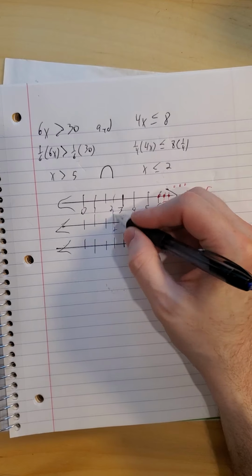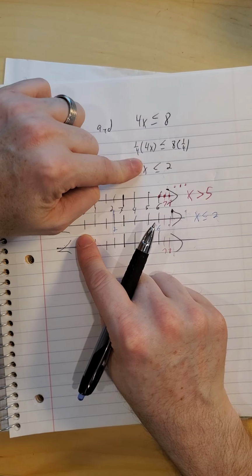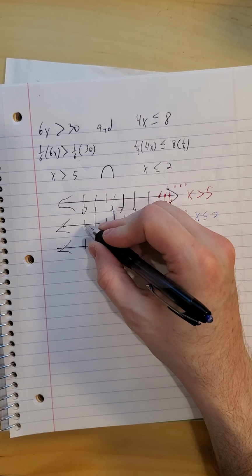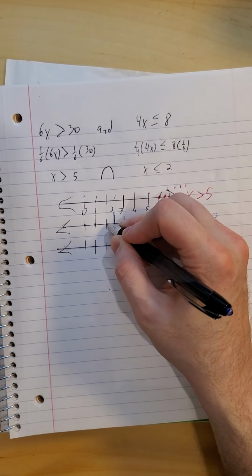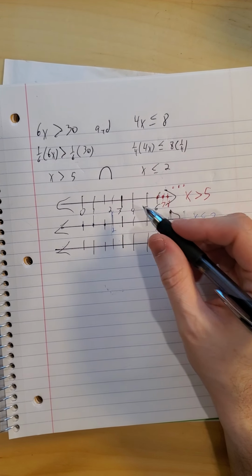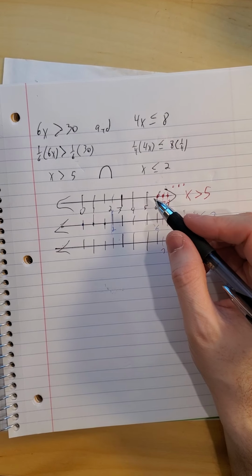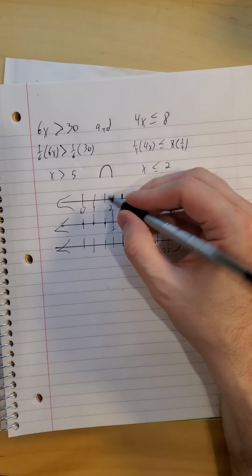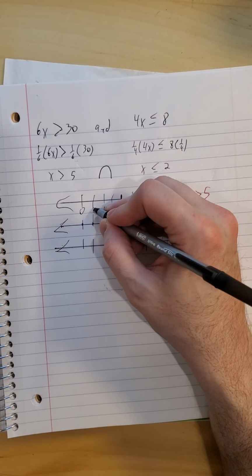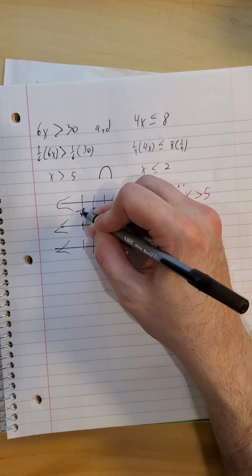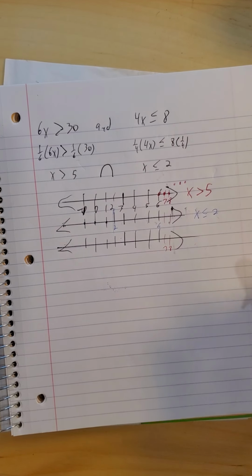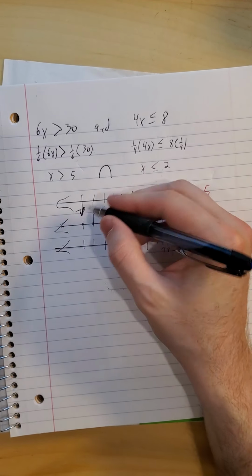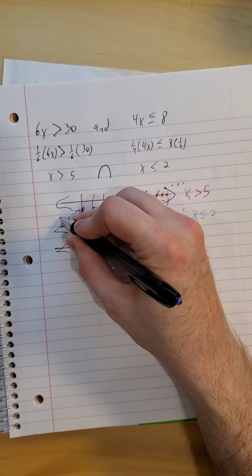If I try out the 0, 0 is less than or equal to 2 is true. So I want the side with the 0. Oh, I messed up on my labeling there. 0, and this guy is a -1. All right. Do I get to use the 2? Sure do. 2 is less than or equal to itself. So this one gets an ellipsis going this way.